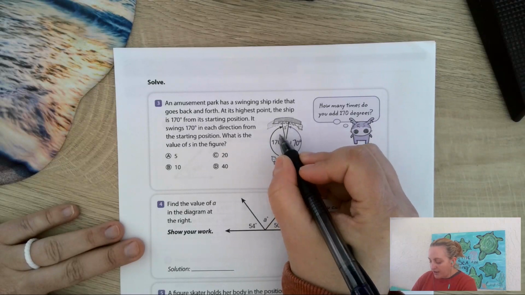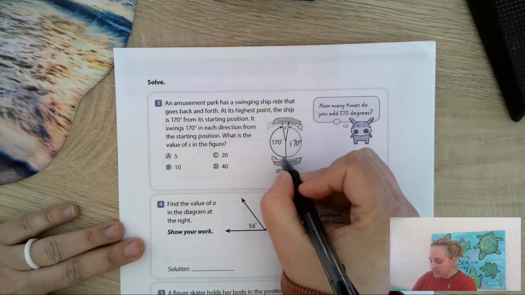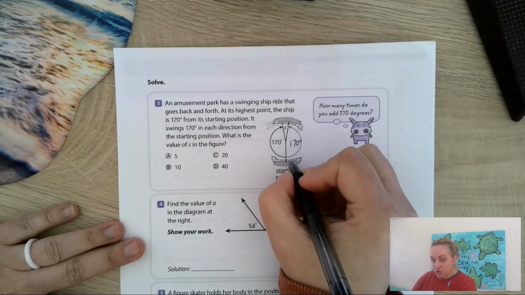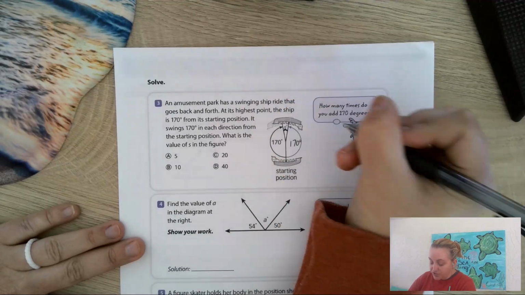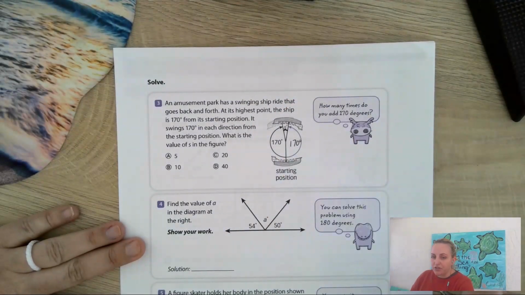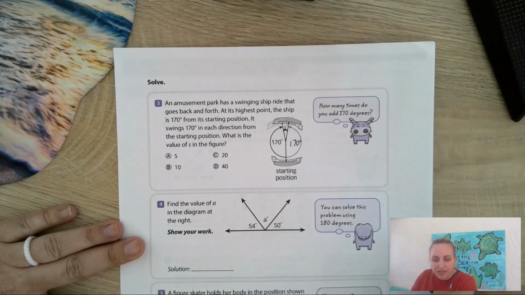So I have 170 degrees to the left and 170 degrees to the right, and then I have this little teeny tiny part of the circle. It doesn't quite go in a full circle. How much is a full circle? Say it to your computer screen now. A full circle is 360 degrees.